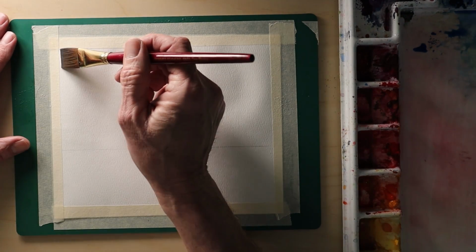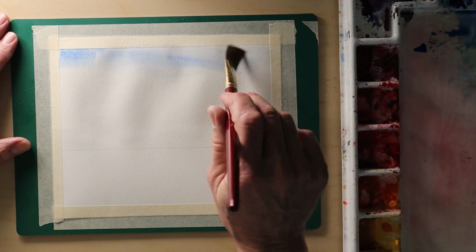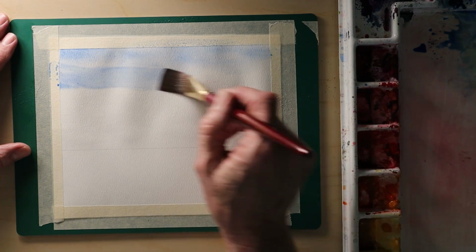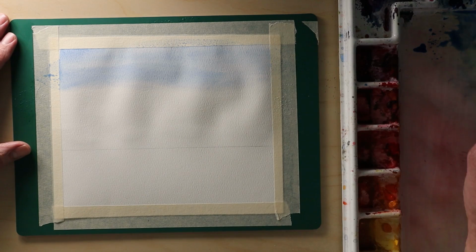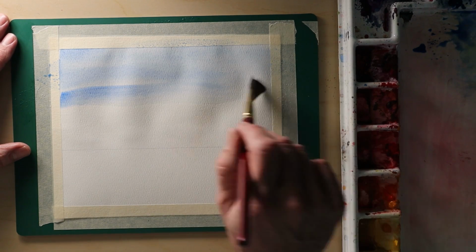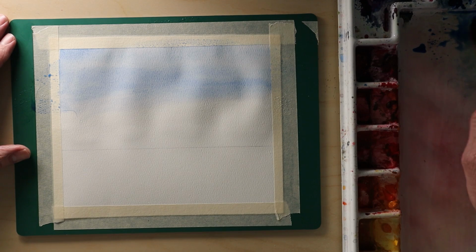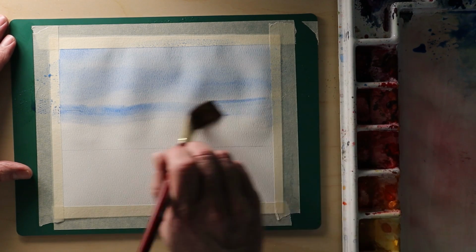And we're going to start laying in the sky. Okay, it's like this. Laying some sky. As we get closer to the horizon, we're gonna stay a little lighter.